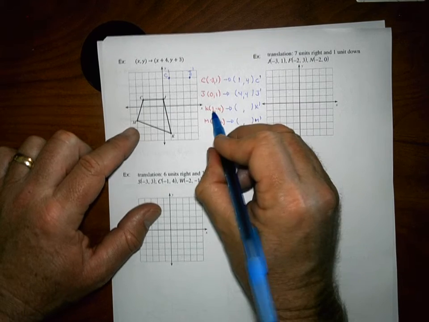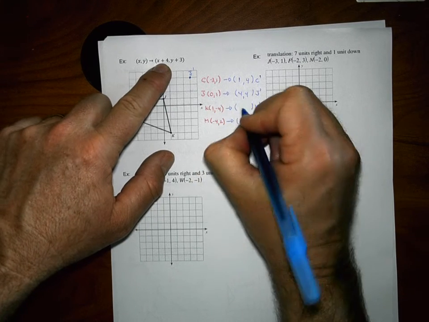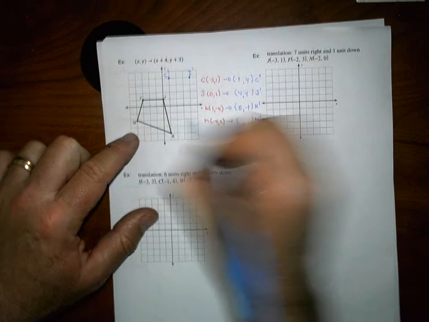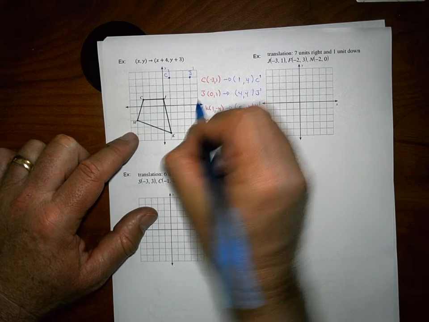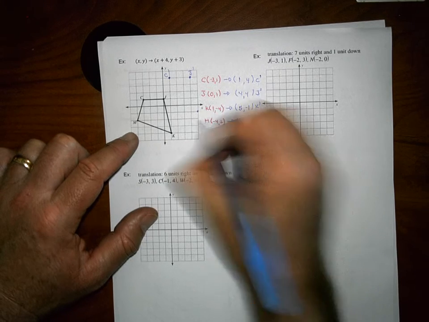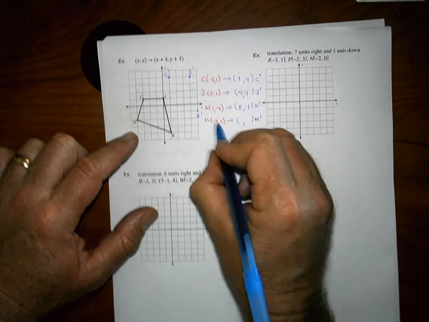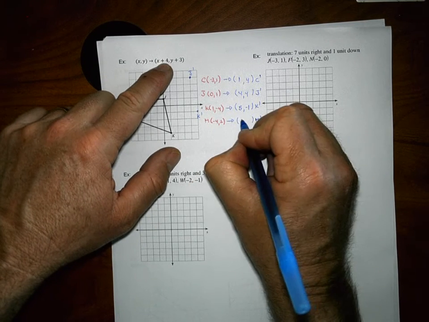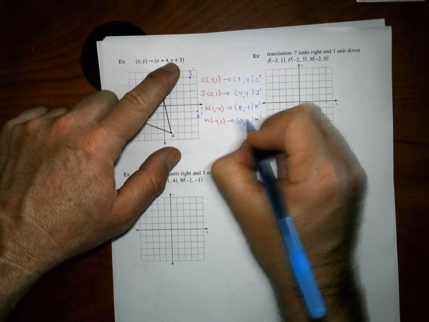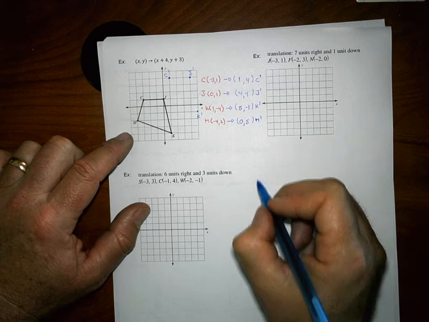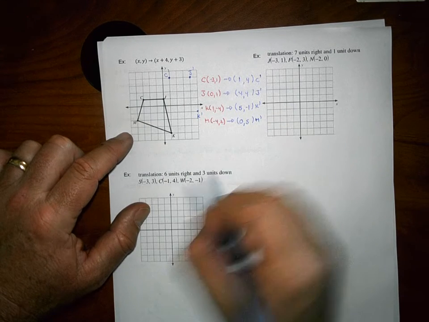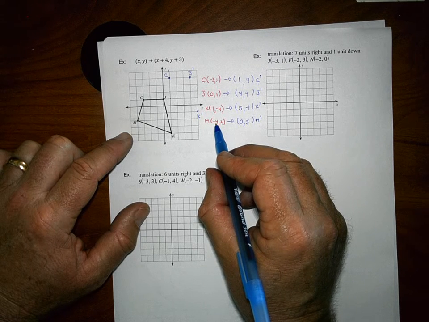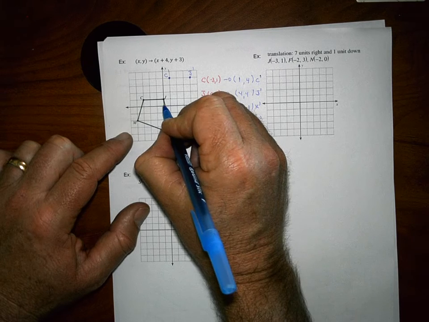Okay, take K, 1 plus 4 gives me 5. Negative 4 plus 3 gives me negative 1. So I'm going to go over 5, down 1, and that's where K prime is going to be. And lastly for M, to map it to M prime, I'm going to take negative 4, add 4 to it, that's 0. Take 2, add 3 to it, that's 5. So M prime is going to be over 0 and up 5. Okay? Wait, that doesn't seem right, does it?